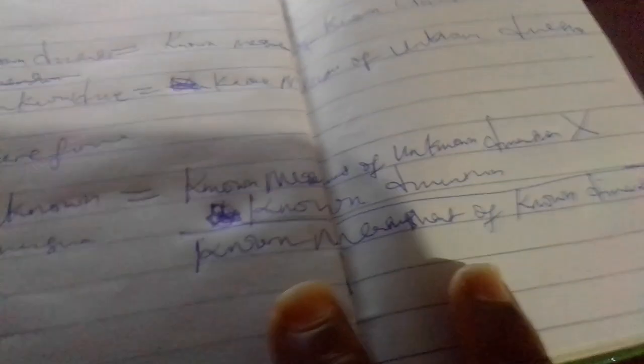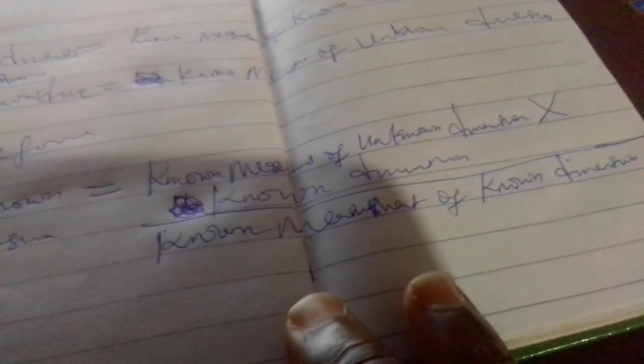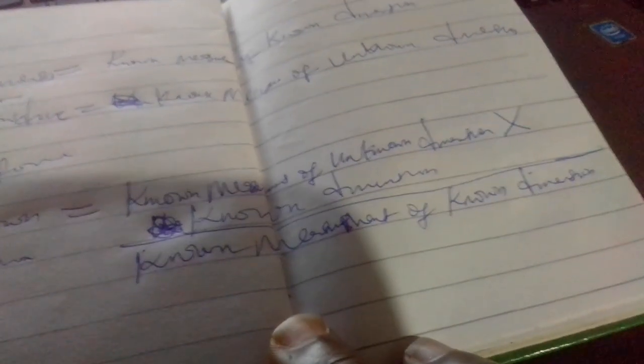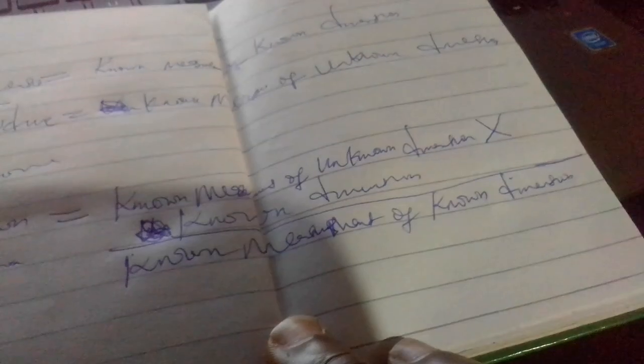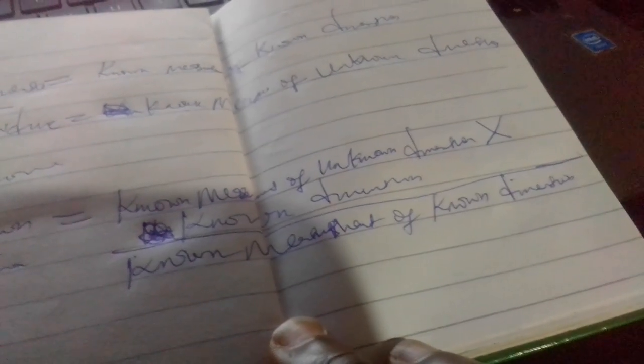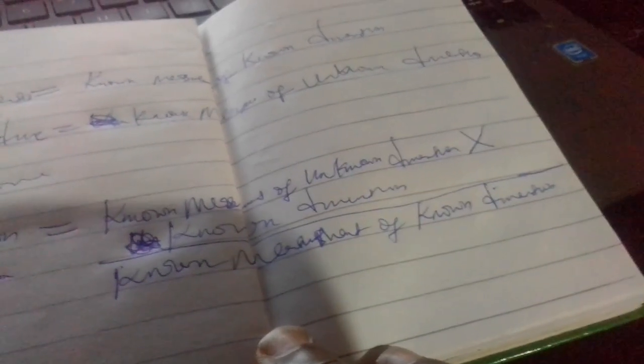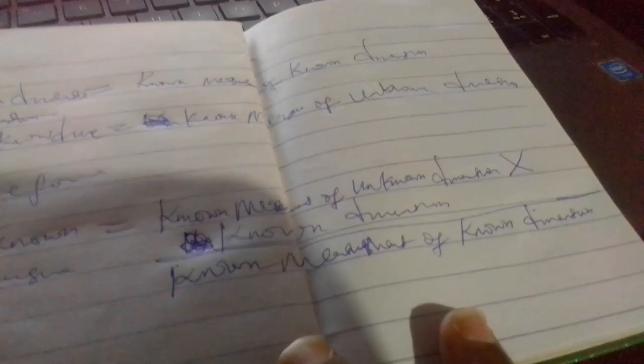Sorry, the formula is: unknown dimension is equal to the measured length of the unknown dimension multiplied by the known dimension, divided by the measured length of the known dimension. So this is the formula. Just write it at the side so that you can make use of it anytime you are trying to get a dimension.